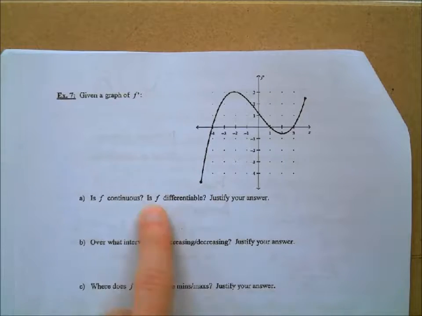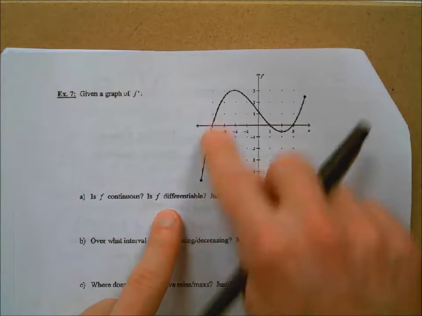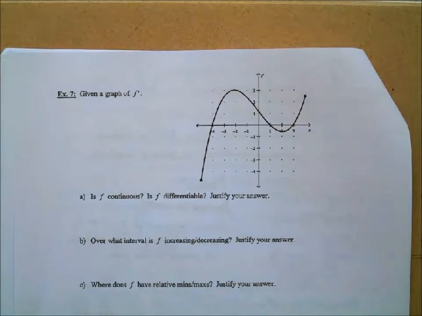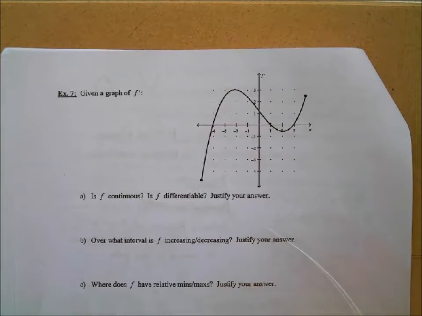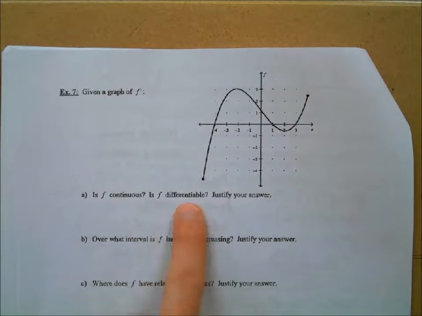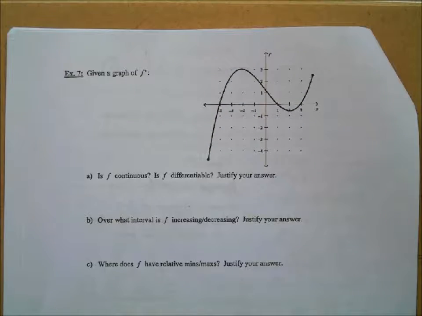Therefore f will be differentiable. The derivative of f has no problems at any point on it, no discontinuities or anything like that. Since f is differentiable, we can also say that f is continuous, right? Differentiability implies continuity. So we can start by arguing that f is differentiable, and then use that to show that f is continuous.